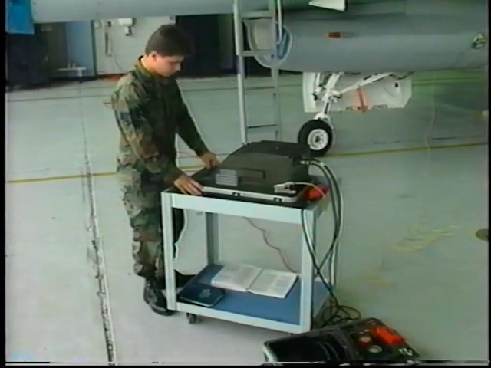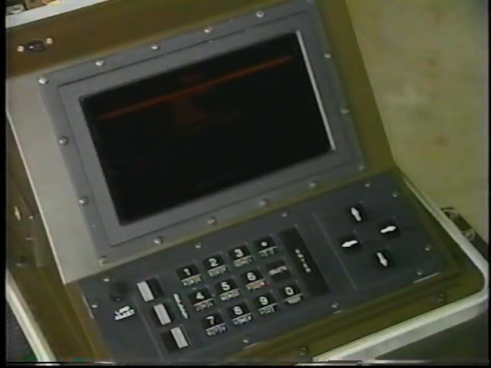It is important to know that the test set may be turned off at any time. Turning it off will not affect its operating software. The only consequence will be the loss of any unstored test data.